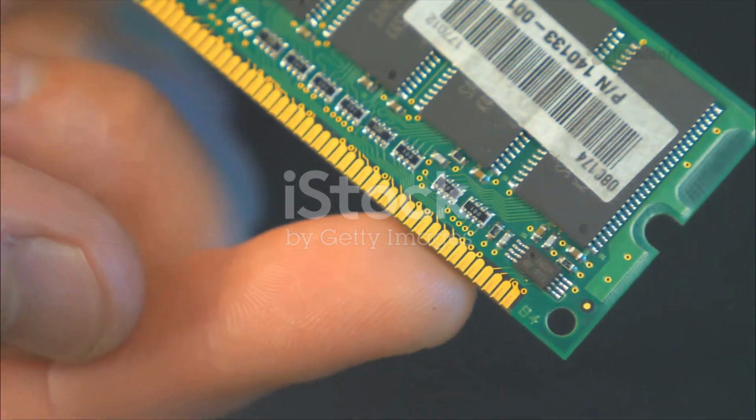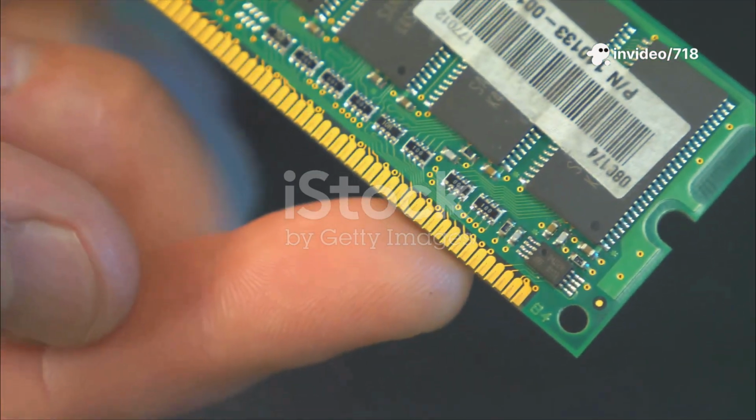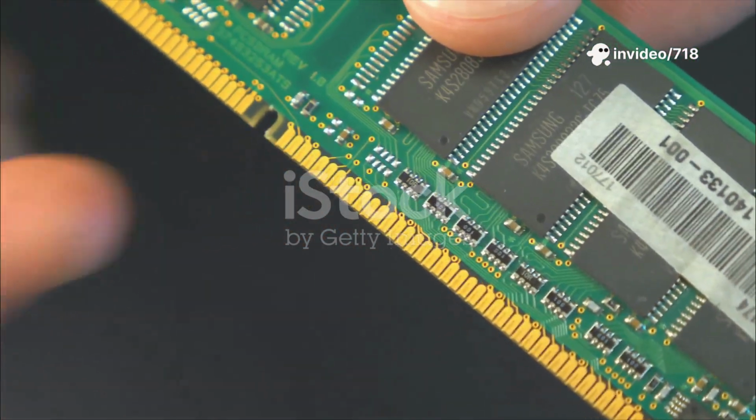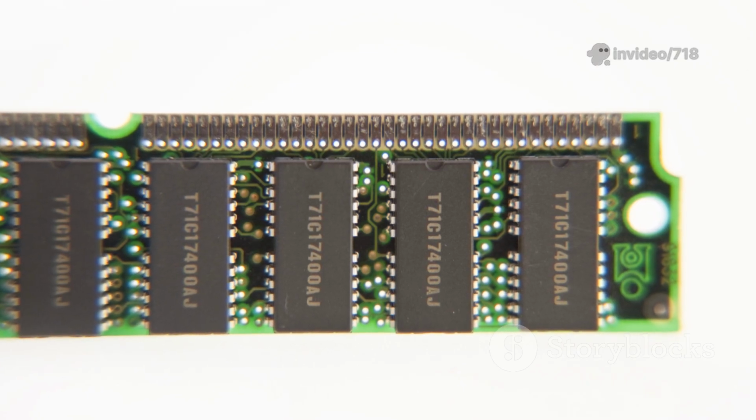Alright, so we've established that DRAM is your computer's temporary workspace. It's short-term memory. But what does that name, Dynamic Random Access Memory, actually mean? Let's break it down, starting with the most important word here, dynamic. This isn't just a fancy marketing term, it gets to the very core of how this technology works.